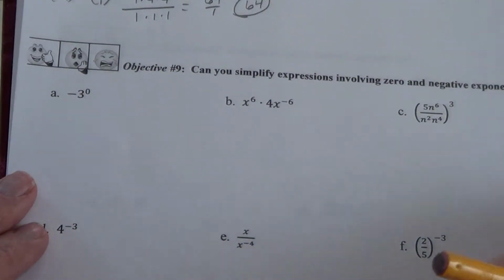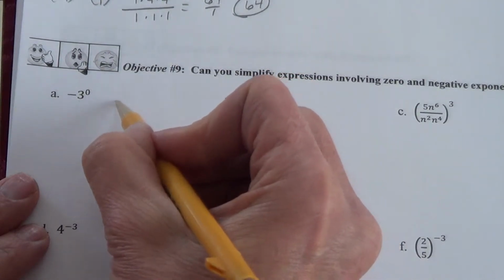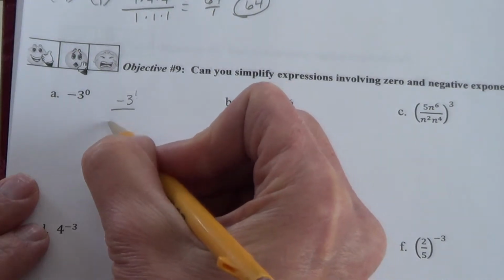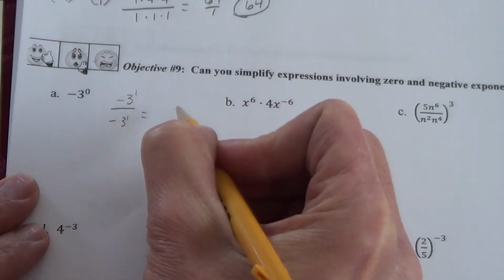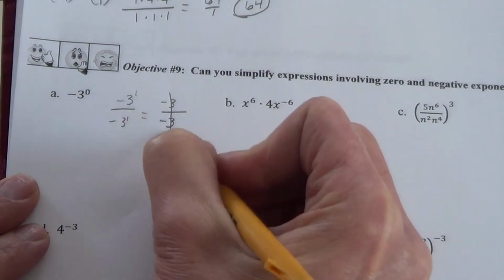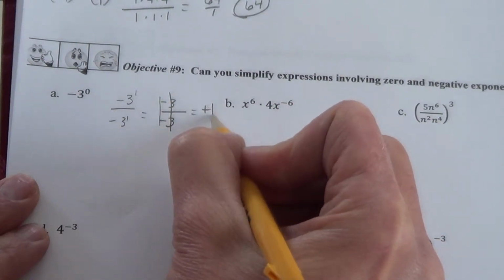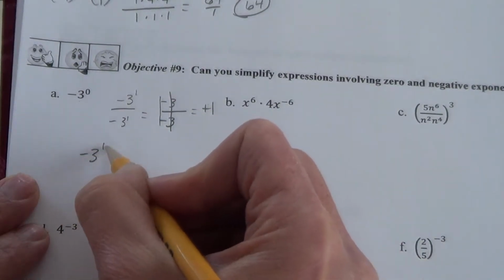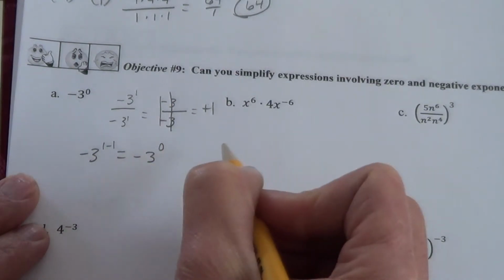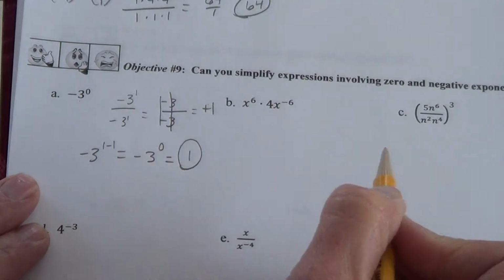Now, any number to the 0th power, that would be like if we had, let's say, negative 3 to the 1st over negative 3 to the 1st. It really does mean that we have one factor that's canceling. A negative over a negative would be positive, so that equals a positive 1. Negative 3 to the 1st minus 1, like that, equals negative 3 to the 0th. Anything to the 0th power equals 1.